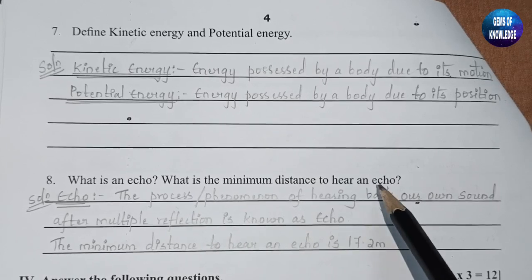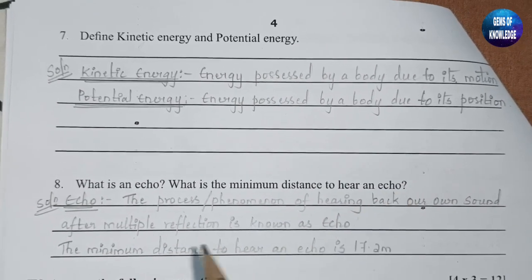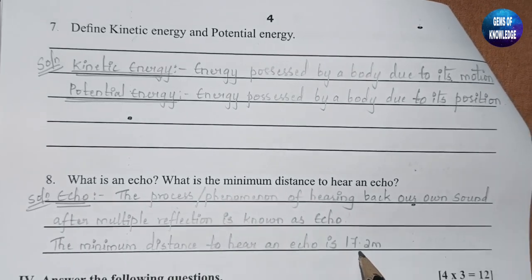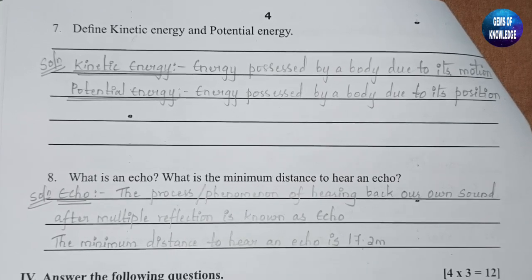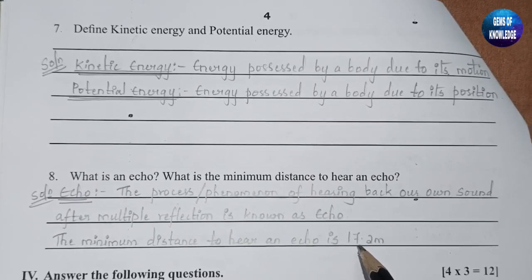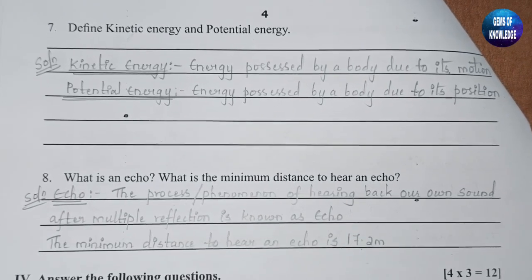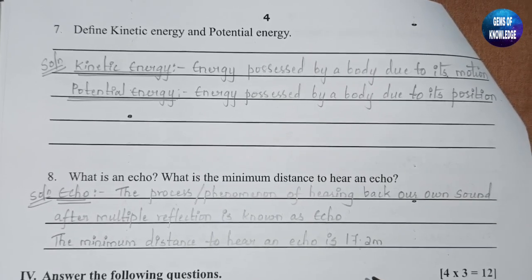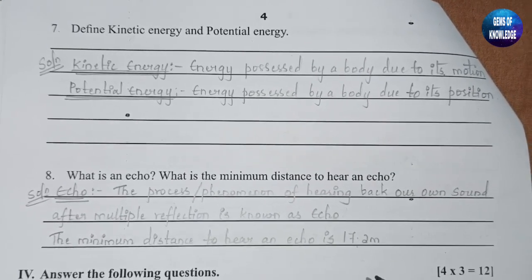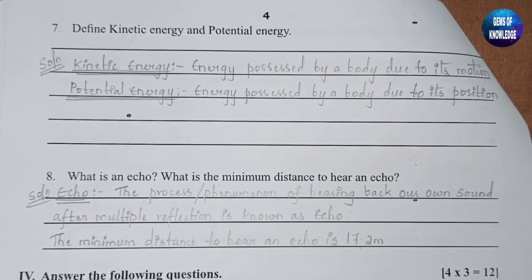What is the minimum distance to hear an echo? So to hear an echo, we should have a minimum distance of 17.2 meters. So the minimum distance between us must be 17.2 meters. There is no maximum distance; the maximum distance can be anything. Okay, so the minimum distance must be 17.2 meters. If your room is smaller than 17.2 meters, then there will be no echo in that particular case.